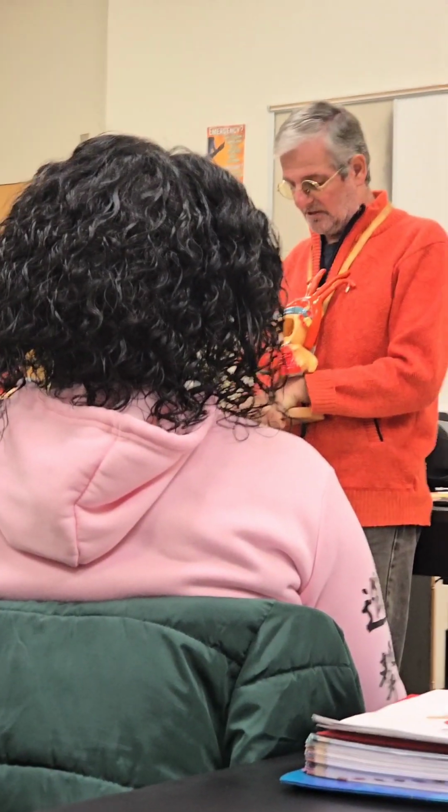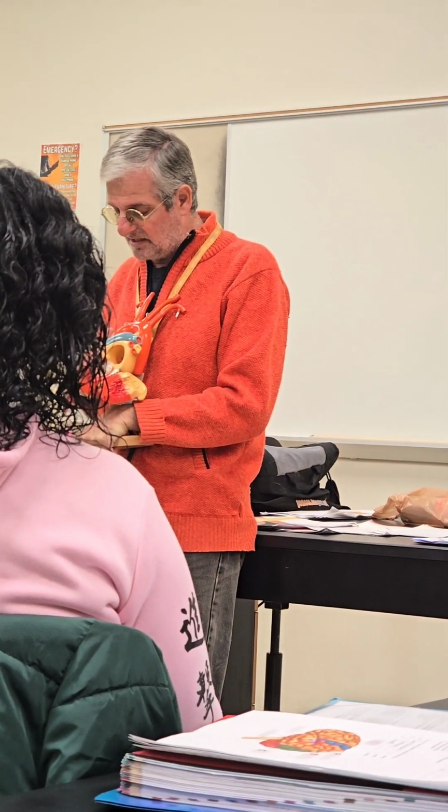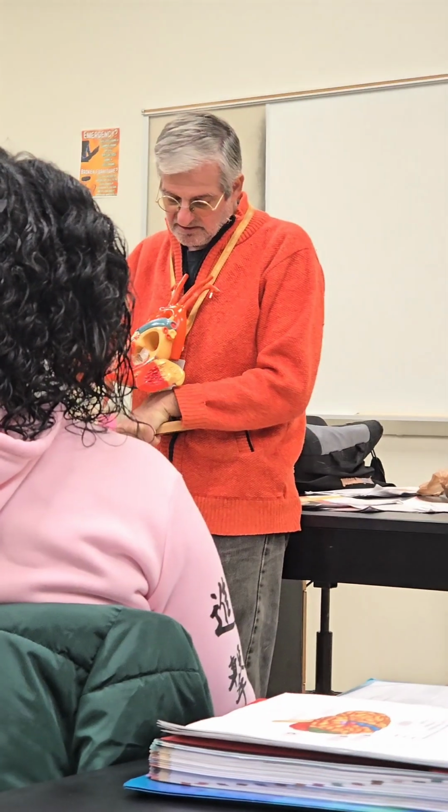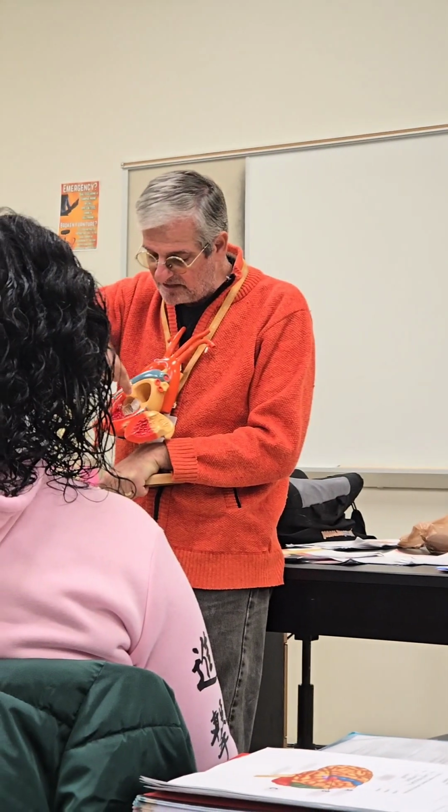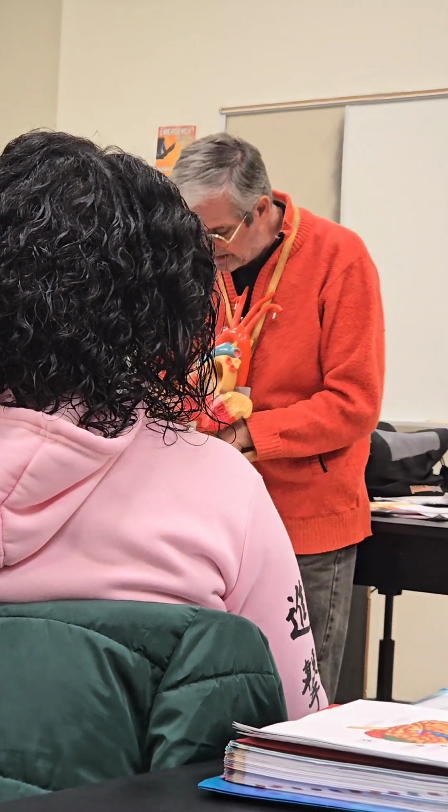So this is the right atrium, right ventricle. This is the left atrium and left ventricle. The atria are on top, they're smaller. The ventricles are on the bottom, they are bigger. Okay.